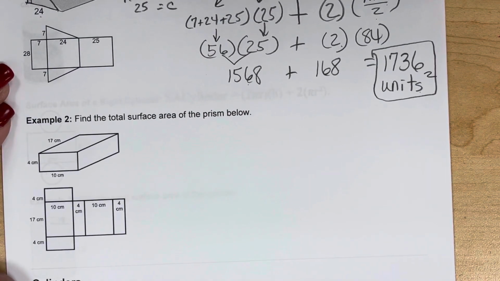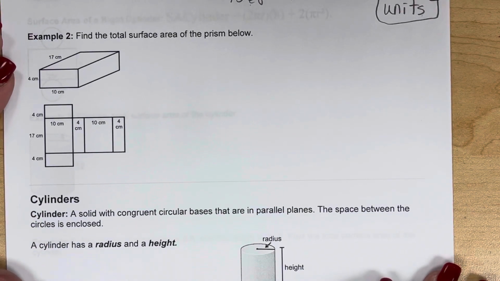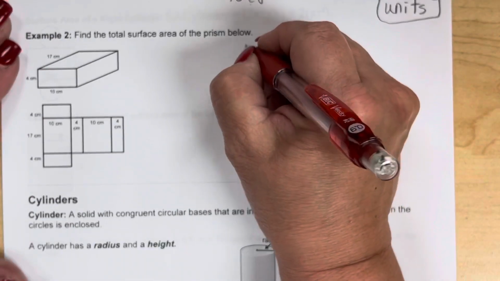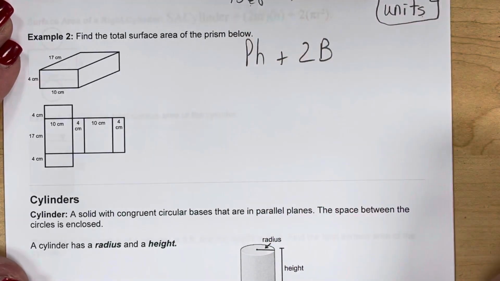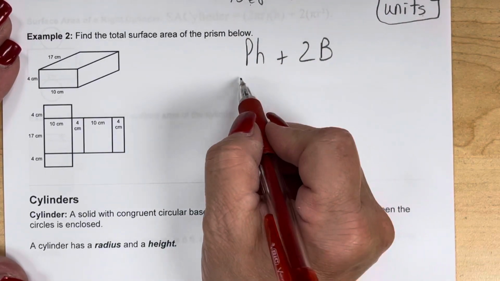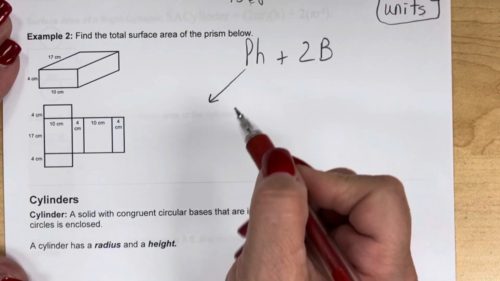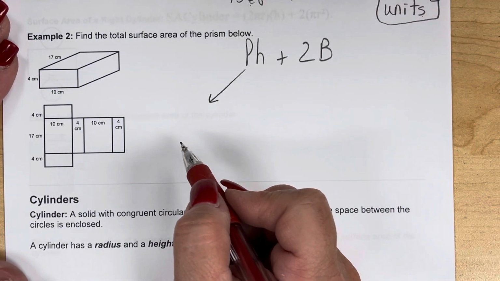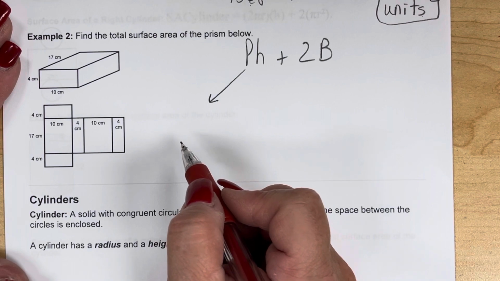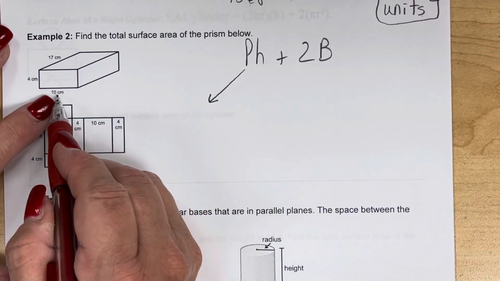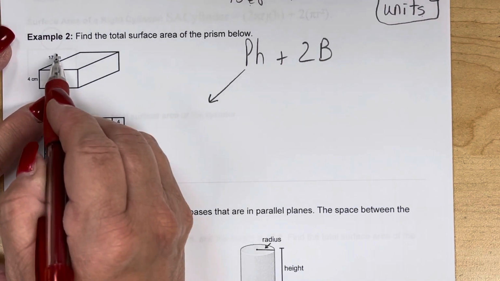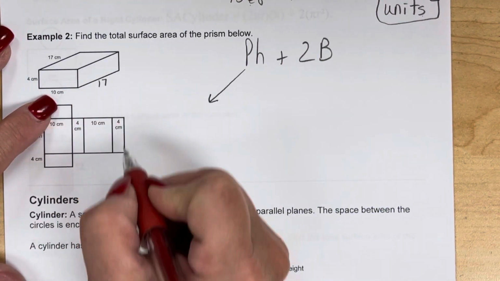This time we have a rectangular prism. I'm going to write the formula again. It's a little repetitive, but that's all right. We're going to get it correct. So for my perimeter of my base, I want to take a look at that because I know that I have 10 and 17.